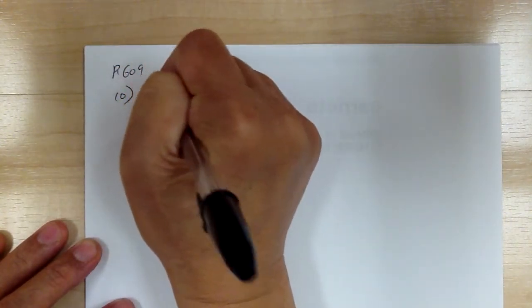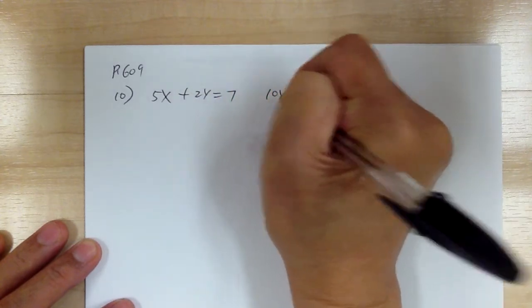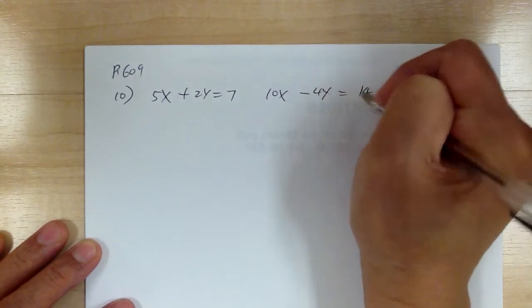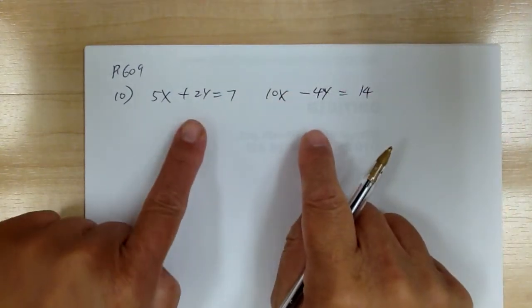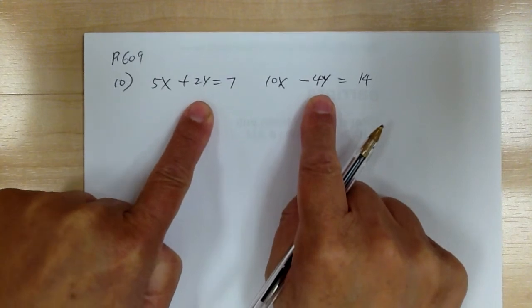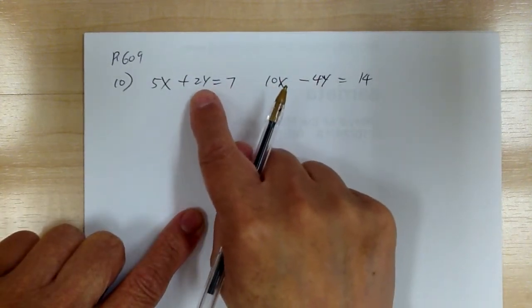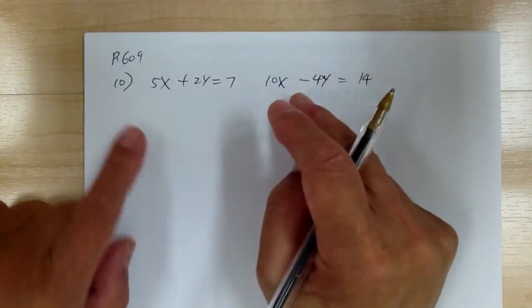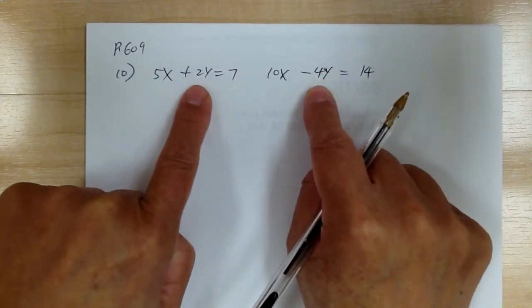Number 10, you have 5x plus 2y equal to 7, and you got 10x minus 4y equal to 14. In this case, I'm going to make the y opposite, because this is a double of that, and this is kind of negative double of that. So you can use either way to make them opposite. But the y has a lower coefficient, so I'm going to make the y opposite.